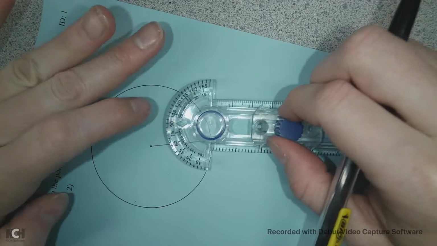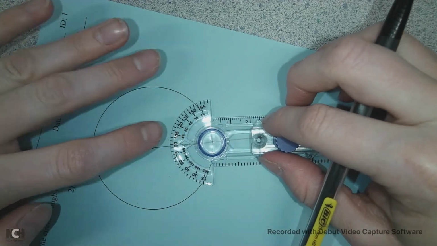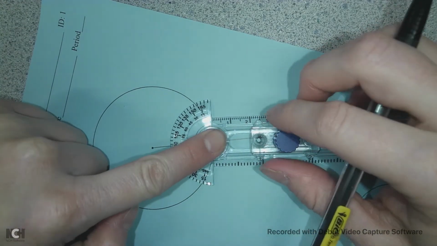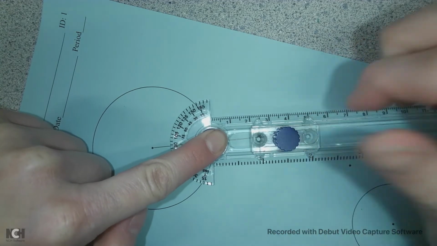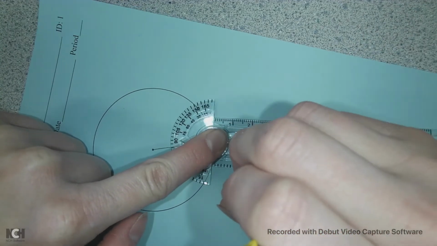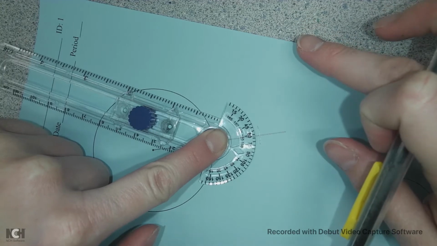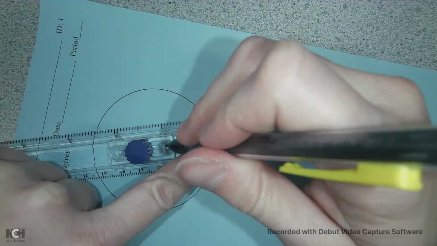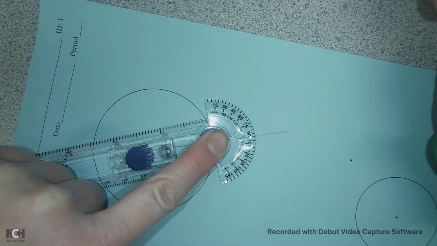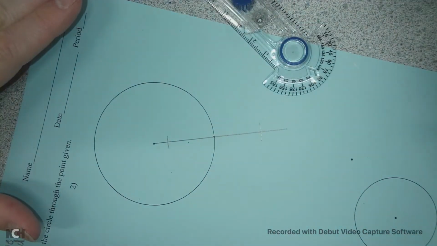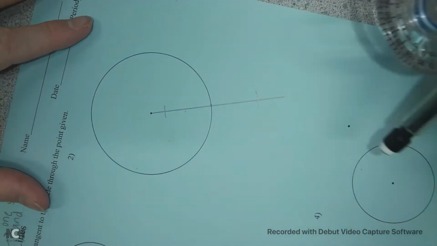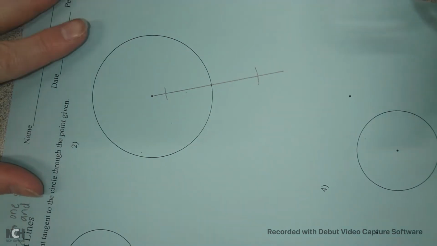Okay, then you put your bullseye in the center of the dot that's touching the edge of the circle. We're going to tighten down our slide window and make a mark on the right side, then flip that over here and make a mark on the left side. Like that. It's kind of hard to see because of the glare. There you go. Like that.